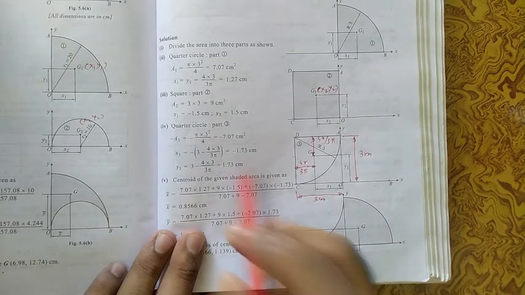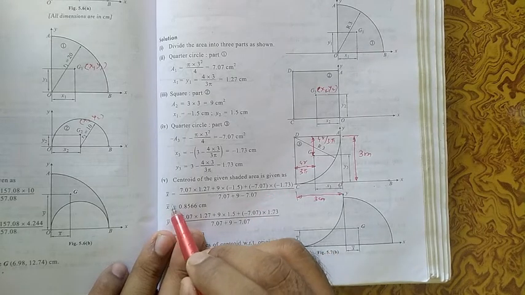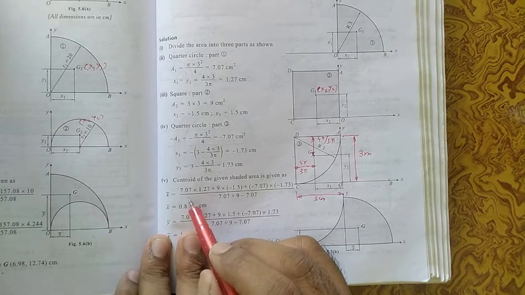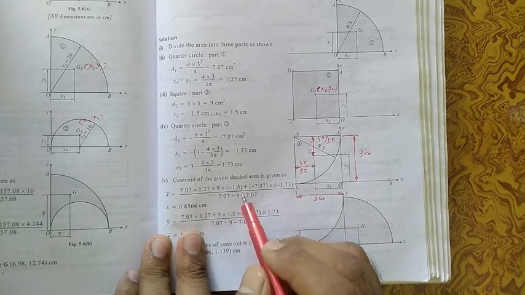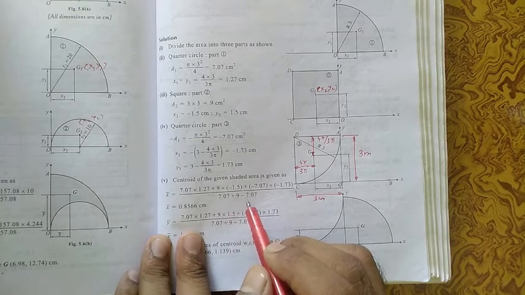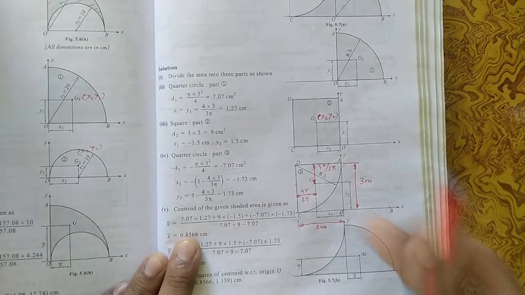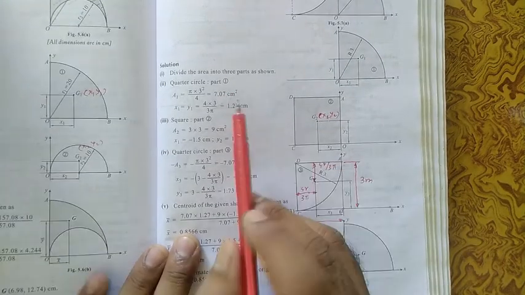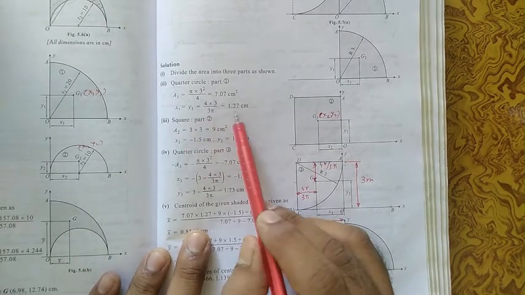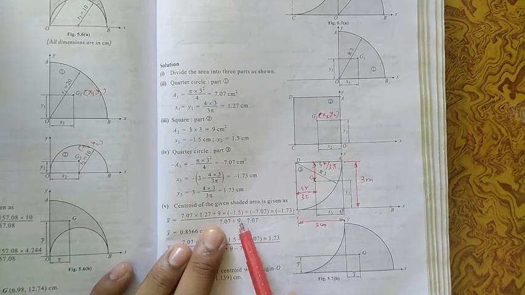So the centroid of the given shaded area is given by x bar equals, and we know the formula: a1 x1 plus a2 x2 plus a3 x3 divided by the summation of all the areas. This formula we know. So what's about a1 x1? A1 means the area of the first part, which is 7.07, multiplied by x1, which is 1.27. Plus the next one, 9 multiplied by minus 1.5.